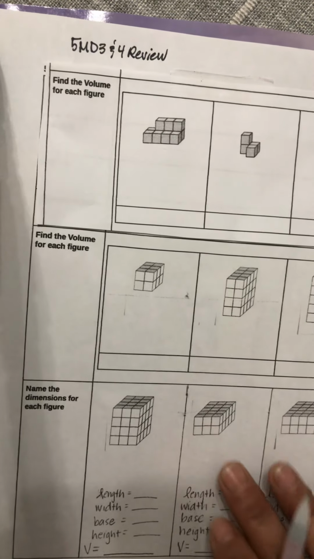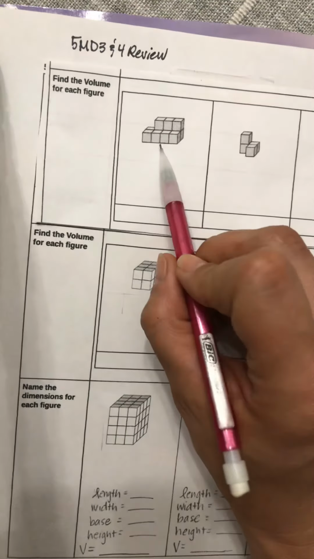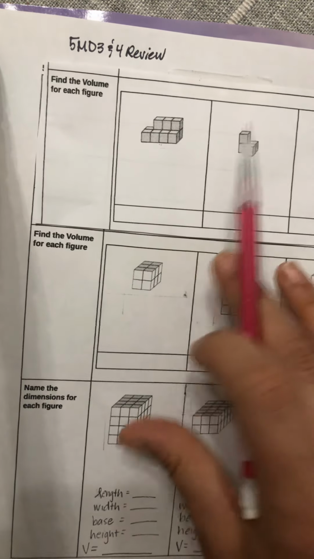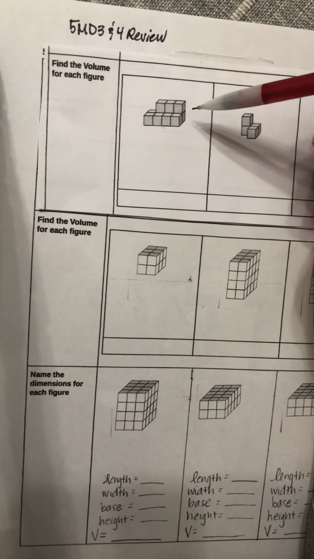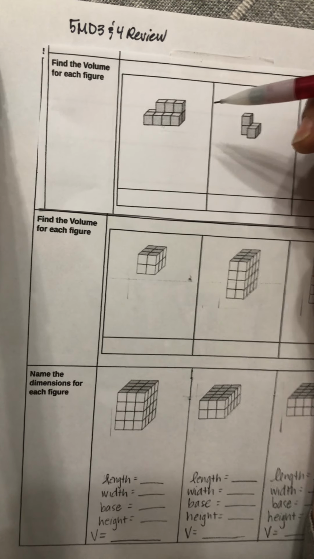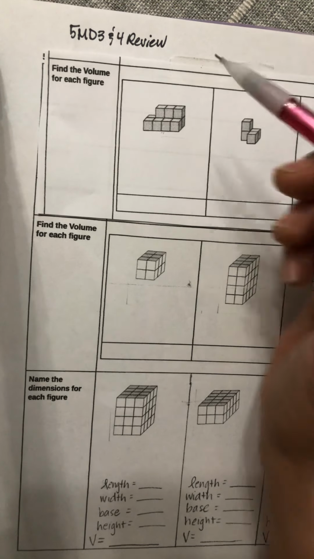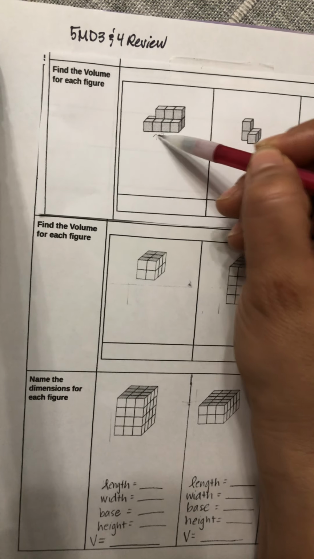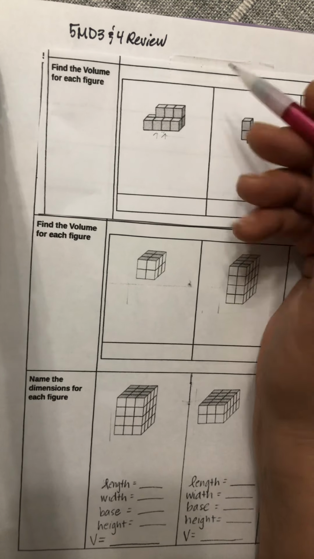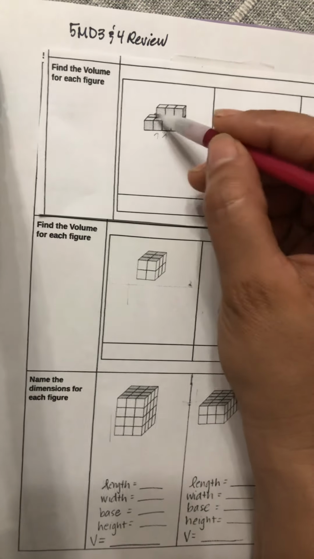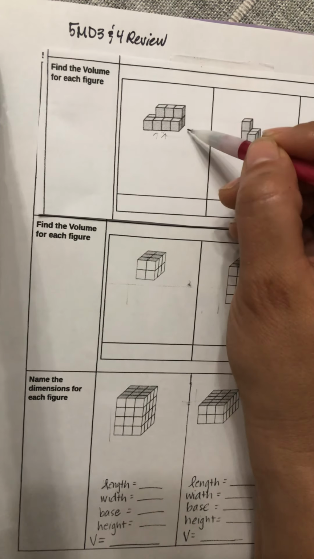So take a look at this first shape. This one is probably the trickiest out of all three of these first ones. You have to count the unit cubes and figure out how many are in this solid figure. And what you can't see are the two that are behind these two, but they're there. So what you could do, if you can't keep track, is find the base of this shape.